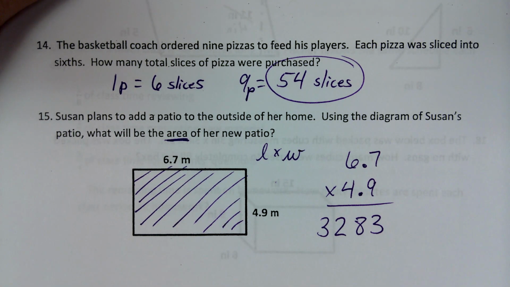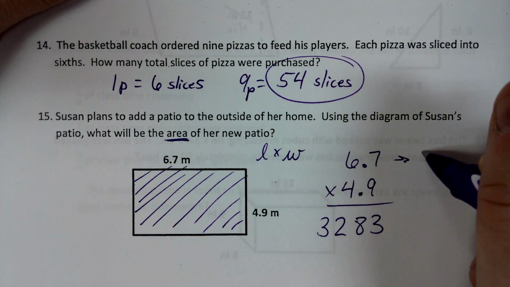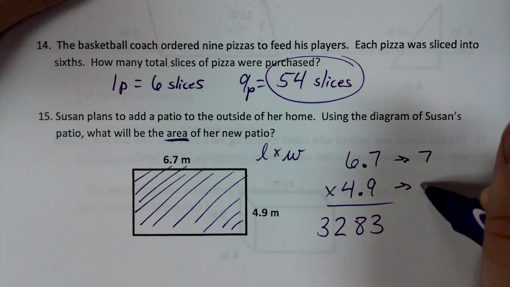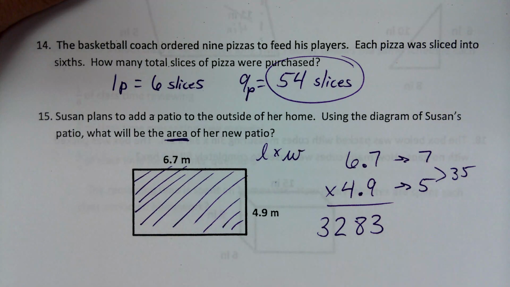From there, you've got 2 different options. One way is use your estimation skills. 6 7/10 is about 7. 4 9/10 is about 5. So I know I should get something somewhere around 35 square meters, which means the only reasonable place to put the decimal is here between the 2 and the 8, because that gets me something just a little bit less than 33, so that fits my estimate.